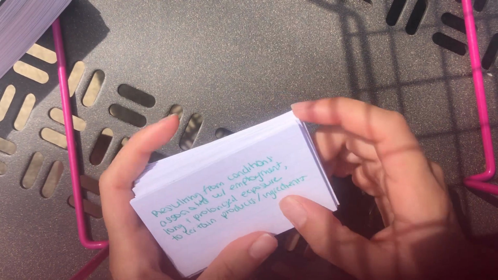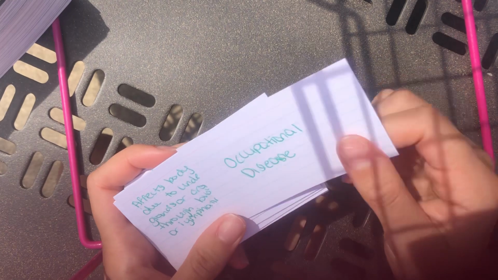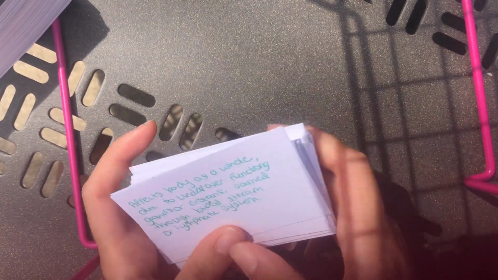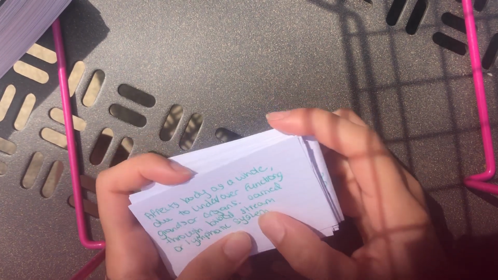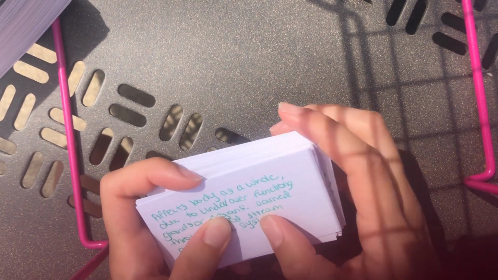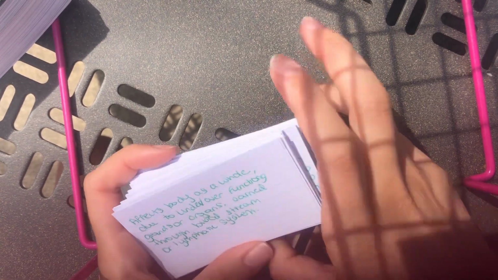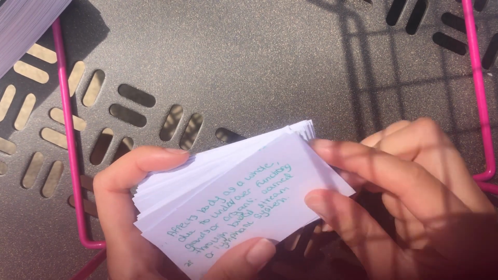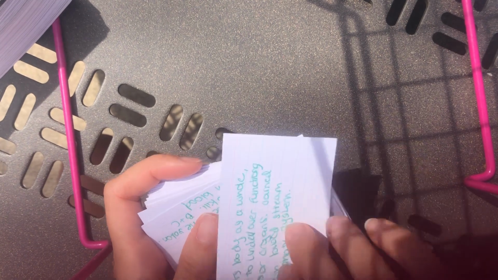Resulting from conditions associated with employment, long and prolonged exposure to certain chemicals and ingredients could result in occupational disease. A disease that affects the body as a whole due to under- and over-functioning glands or organs, carried through the bloodstream or lymphatic system, is known as a systemic disease.